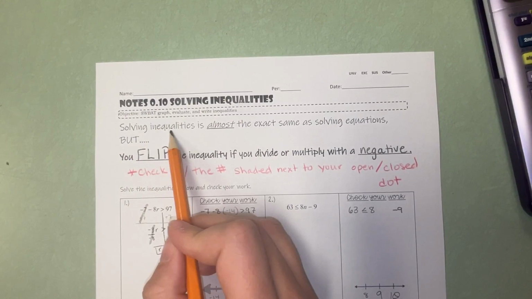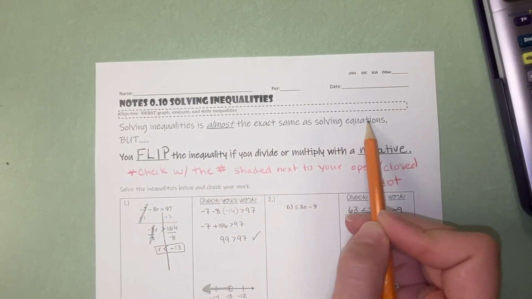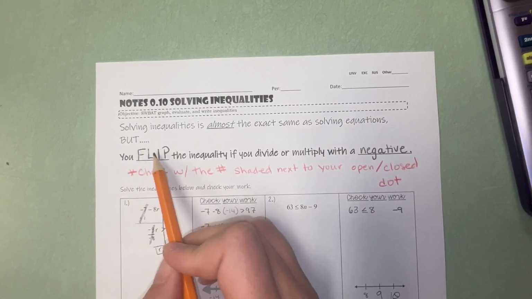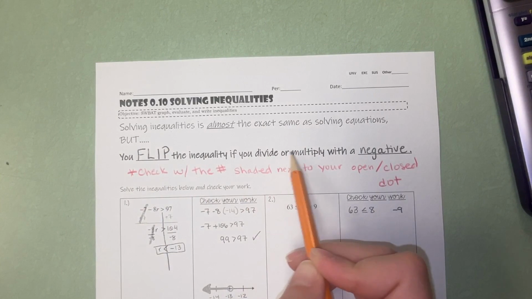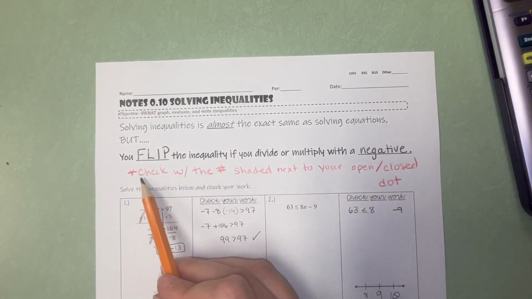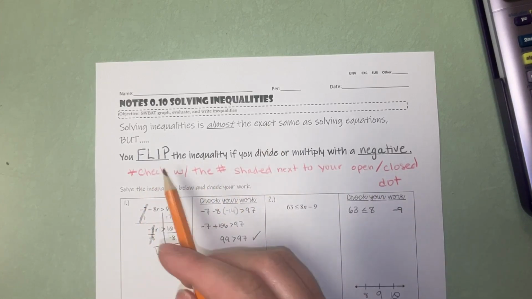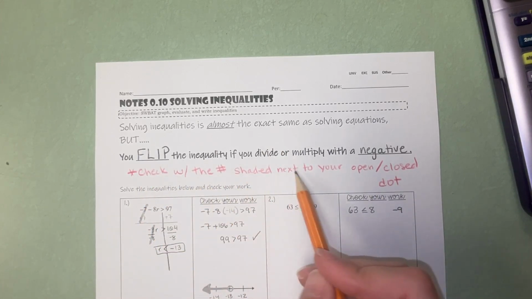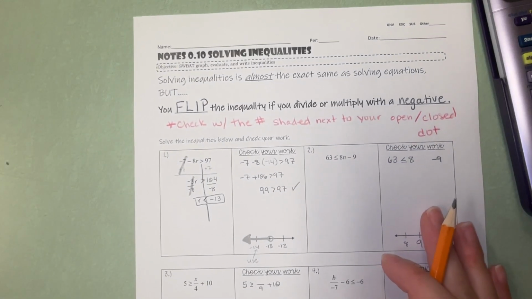Solving inequalities is almost the exact same as solving equations, but you flip the inequality if you divide or multiply with a negative. And when you check, you want to check your work with the number shaded next to your open or closed dot. Okay, so let's go through an example.